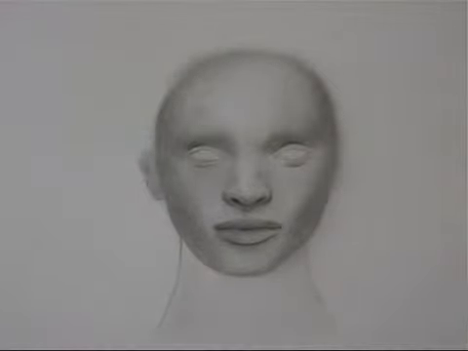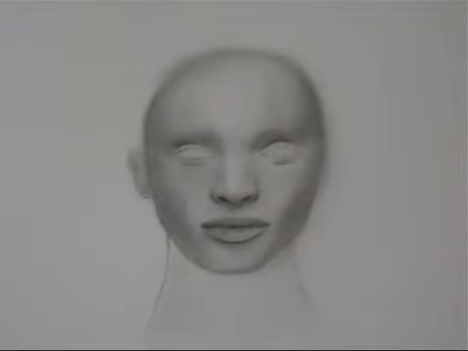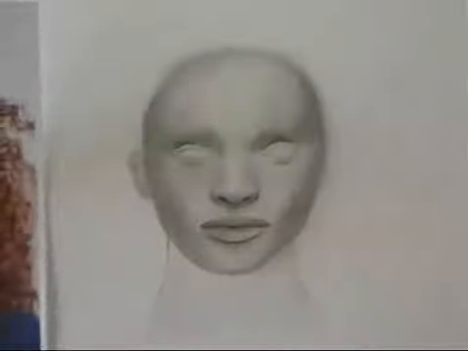Guys, this video is just going to be more of a pointer rather than a demonstration. I'm just going to be pointing out what makes the human head and face have depth and seem realistic. Here's the picture I'm copying from. Okay, compare it to that.